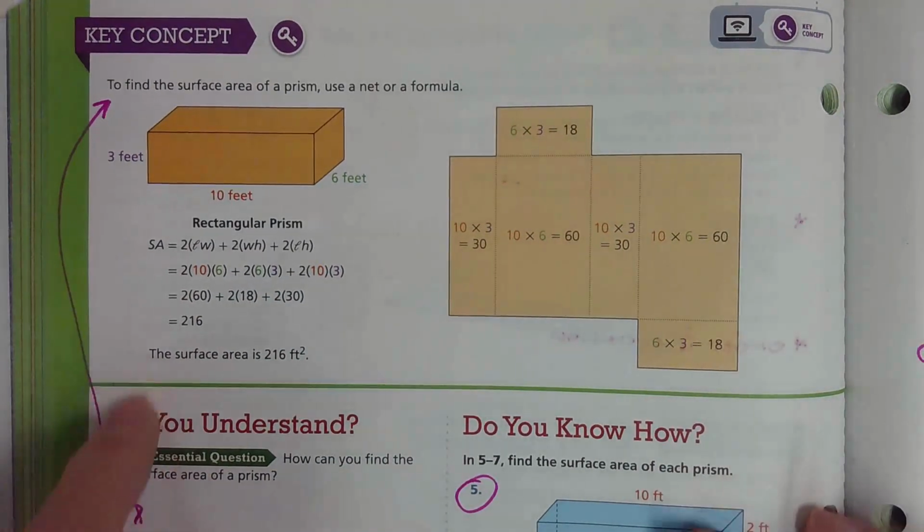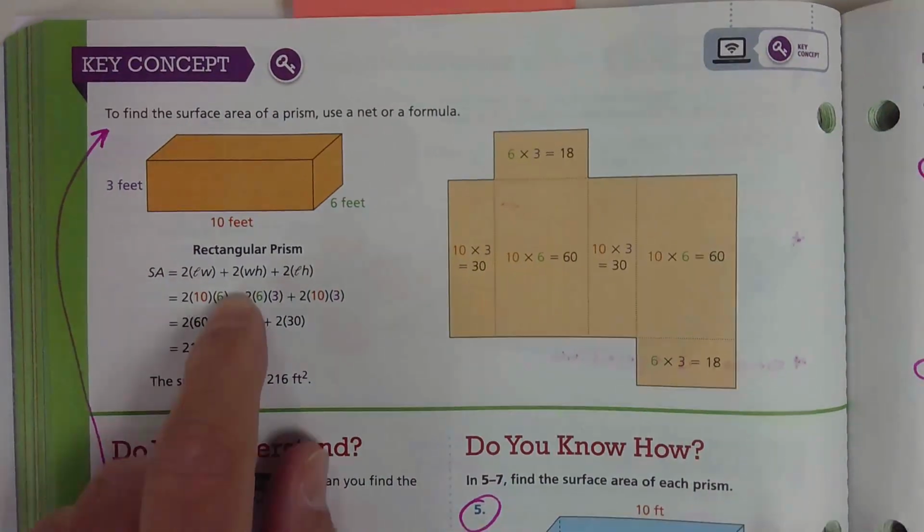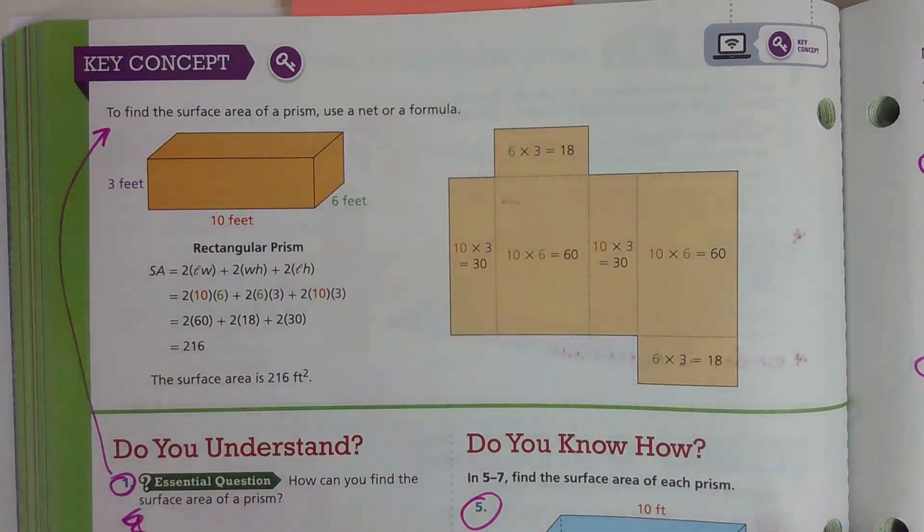All right, key concept, you can copy that down here. How can you find the surface area of a prism? To find the surface area of a prism, you can use the net or the formula.